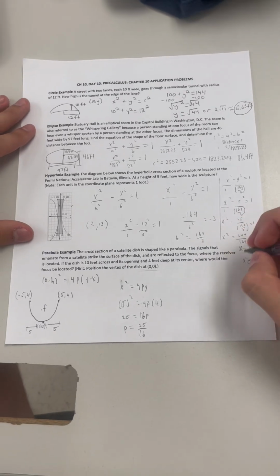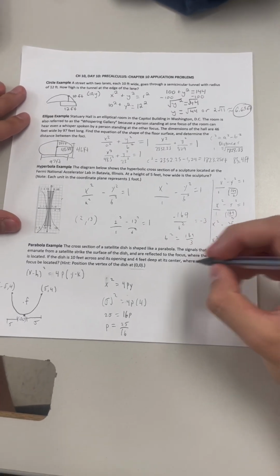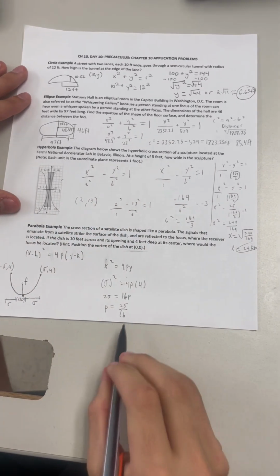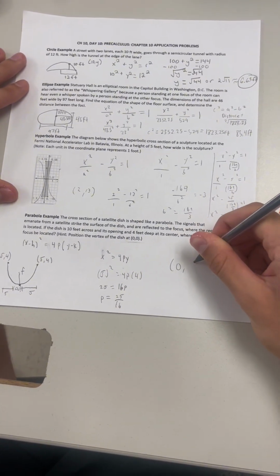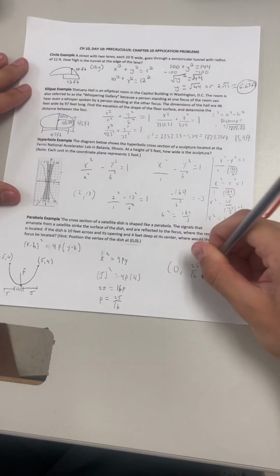Now that we know the distance, we can actually just label the point. Since we're moving 25 over 16 from 0, 0, we know that it's going to be located at 0, 25 over 16.